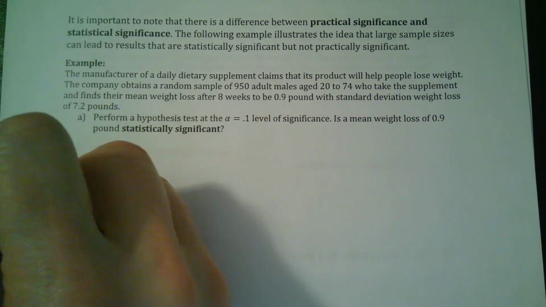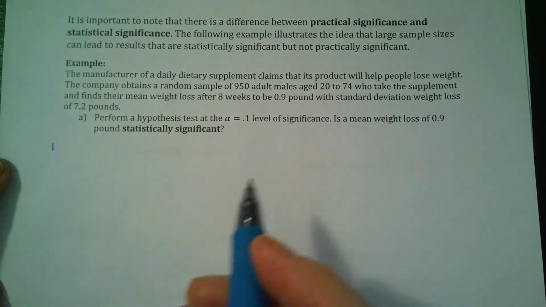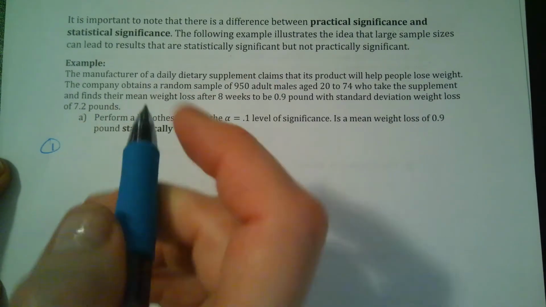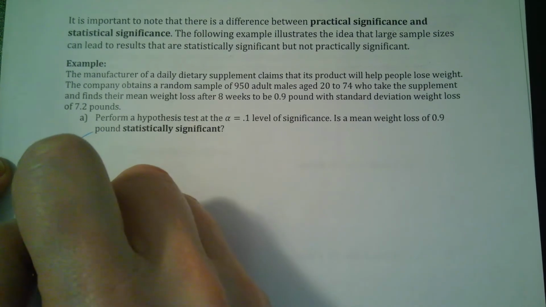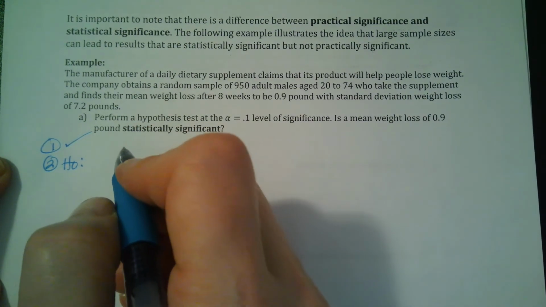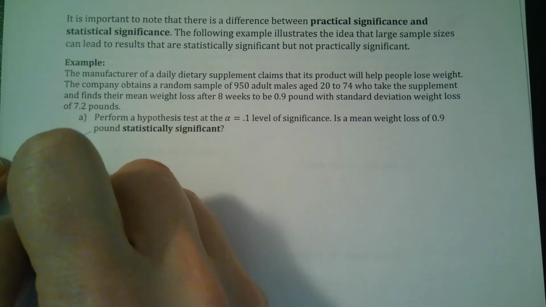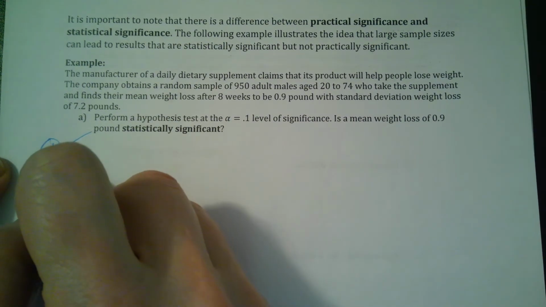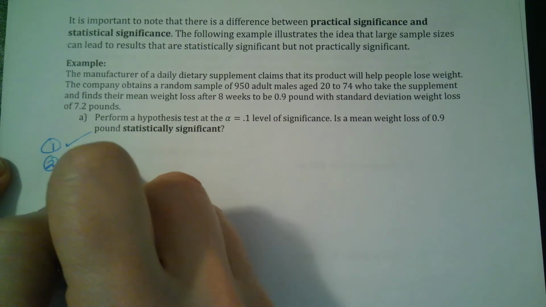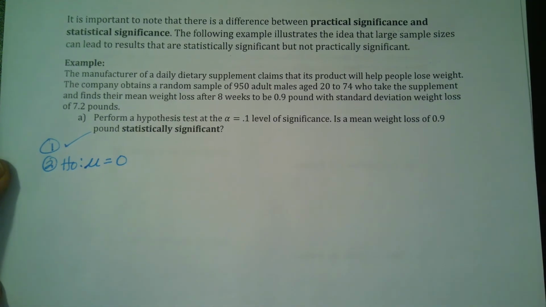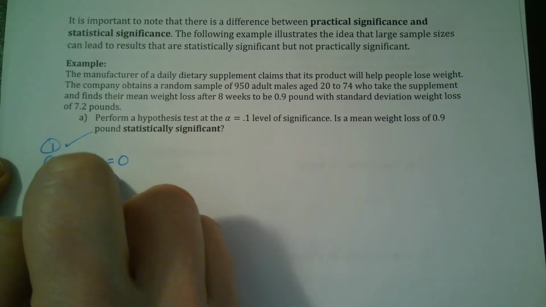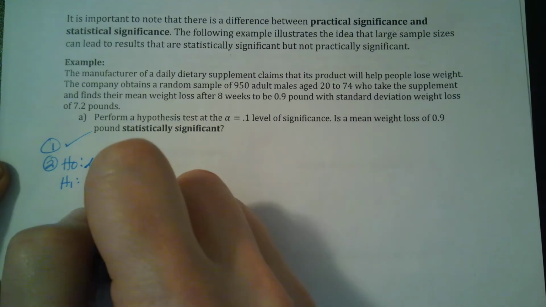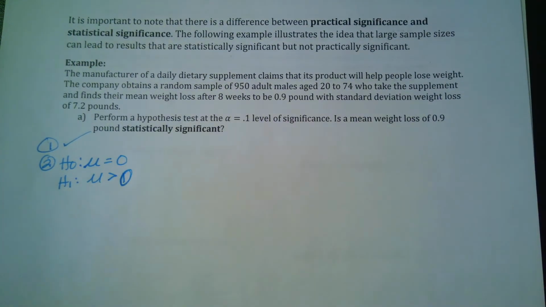Okay, so for right now, let's skip step 1. We'll assume all of the requirements have been met. Step 2, which is decide what our null and our alternate hypothesis is. Our null hypothesis is stating that the average weight loss, we'll just assume, is 0, meaning no weight loss at all. And we want to prove otherwise. We want to prove that there is a weight loss. In other words, you will lose more than 0 pounds.